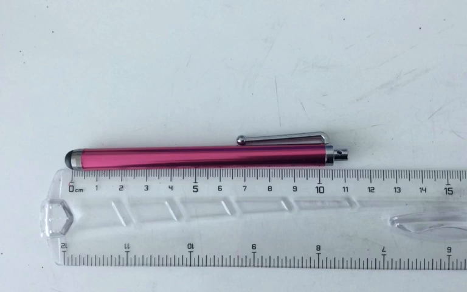Here we have this tool to write on an iPad. And if I'm going to be measuring to the nearest centimeter, I would go and see that it is between, I guess, 11 and 12. And I would say it's definitely closest to 11 centimeters.